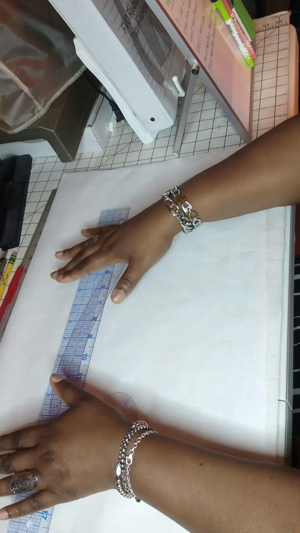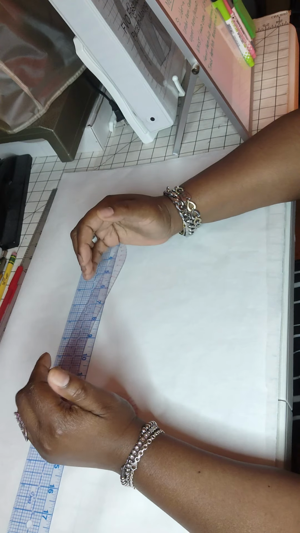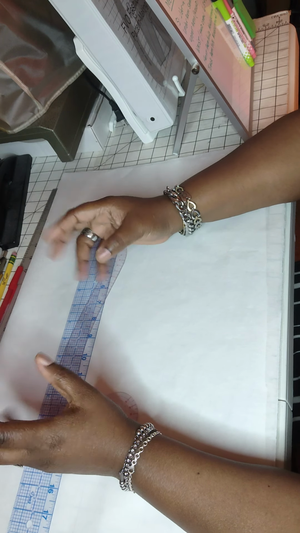You use the principles and techniques, the same ones we're going to use in the camp, for manipulating and moving darts around and different things, adding fullness and contouring. You use those same techniques and principles in order to make a customized pattern from your commercial patterns.